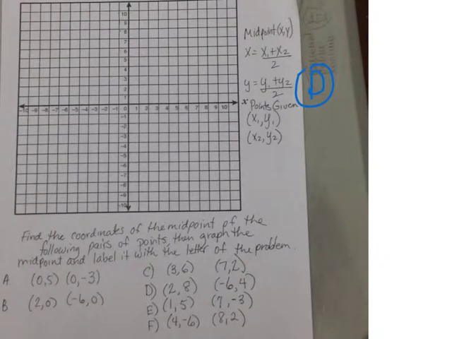So for D, the points are 2, 8. That means x is 2. So here's my 2. And I'm supposed to go up until I get to the y is 8 on the number line. Well, here it is right here. So if you go over, isn't that point going to be right here? You go from the 2 up until you get to the 8 on the y.